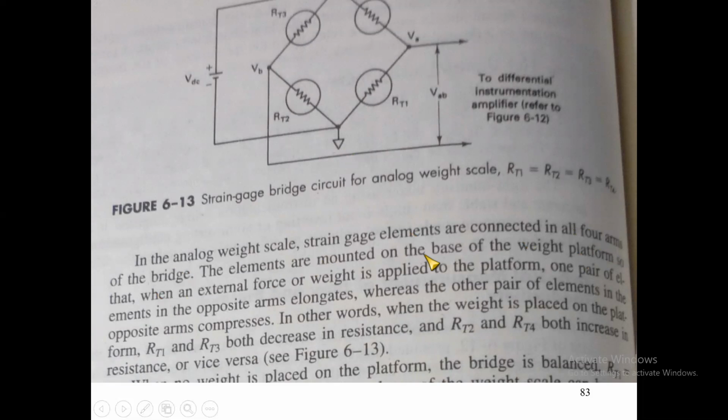The elements are mounted on the base of the weight platform, so that when an external force or weight is applied to the platform, one pair of the elements in the opposite arms elongate, whereas the other pair of elements in the opposite arms compress.